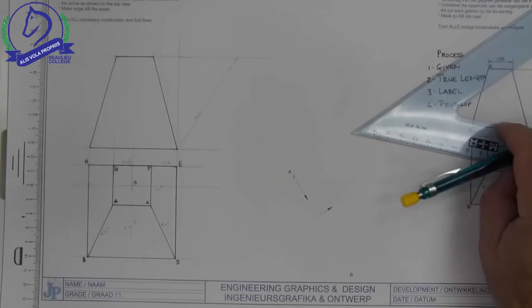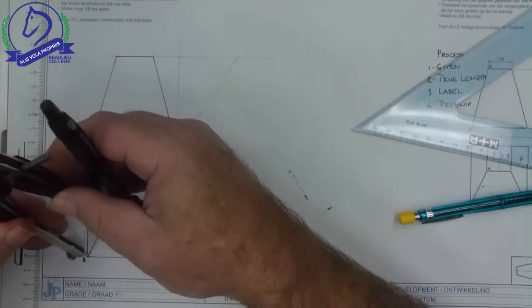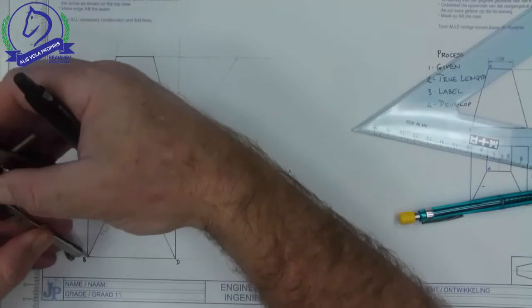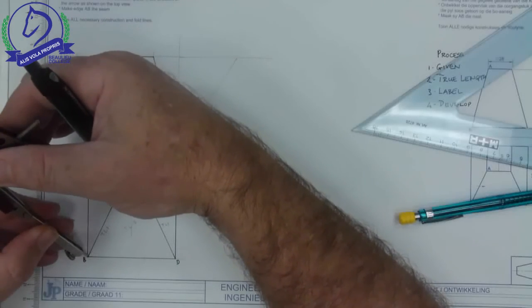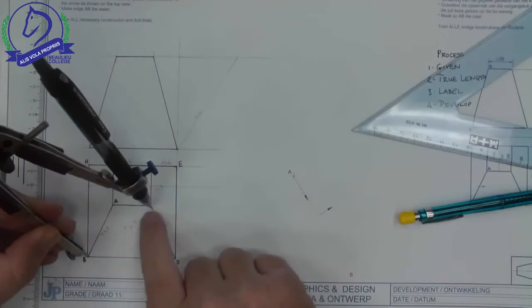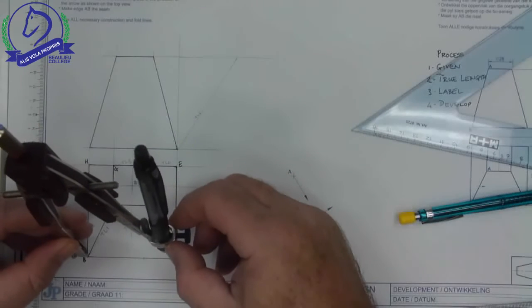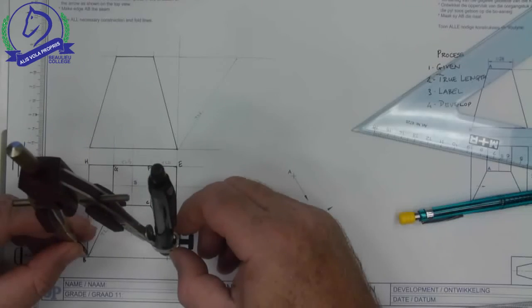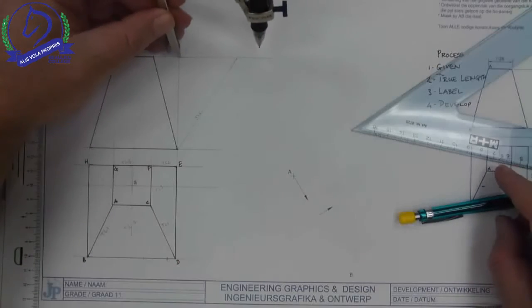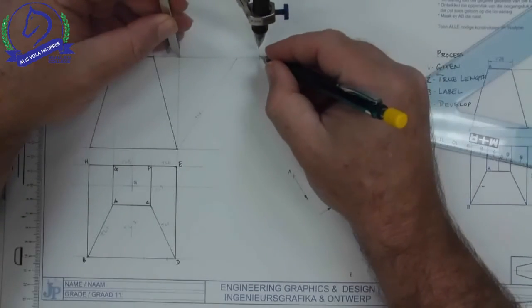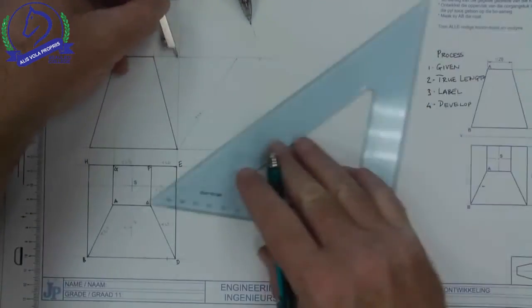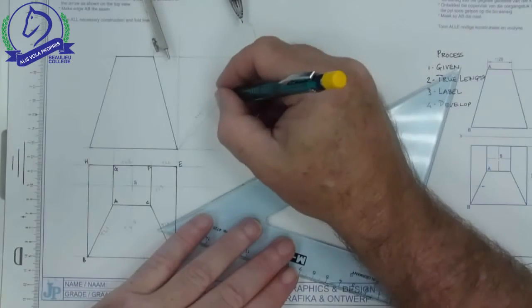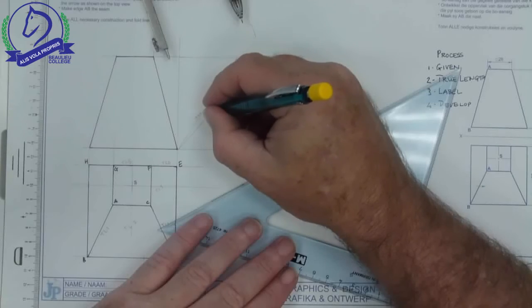Now I'm going to need my true length 2 measurement. So this corner over here. And mark that off. Bring up the line. And there is true length 2.